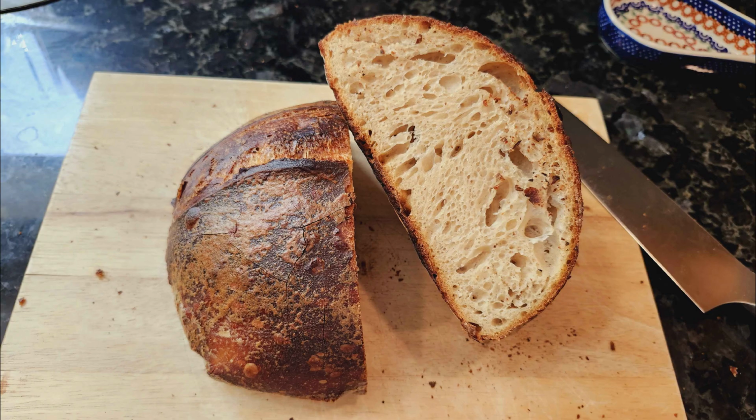And I will say, if I start to go beyond 80 and 85% hydration, sometimes it's too airy. If I want a bread that I can just smear butter on, I don't want the 85% hydration bread, because half of it is just holes and I get butter dripping onto my hands.